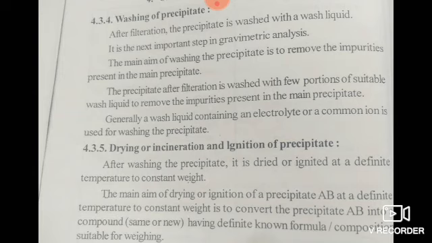So the main aim of drying or ignition of the precipitate AB at a definite temperature to get a constant weight is to convert the precipitate AB into the same or a new compound having a definite known formula, by removing the moisture or other types of impurities.